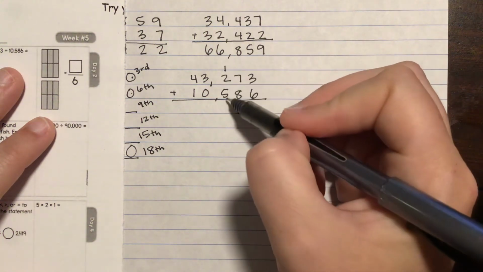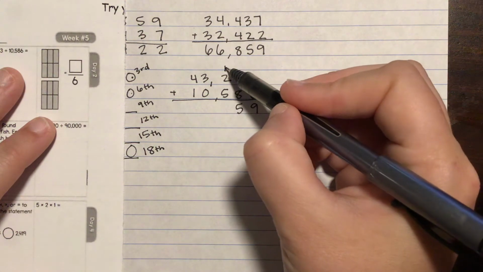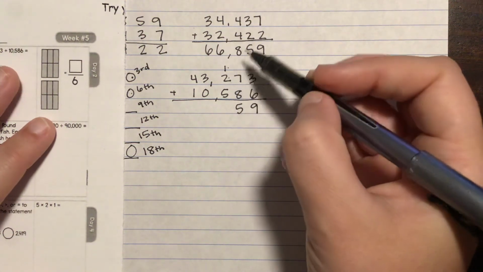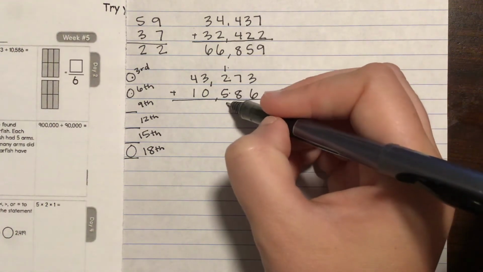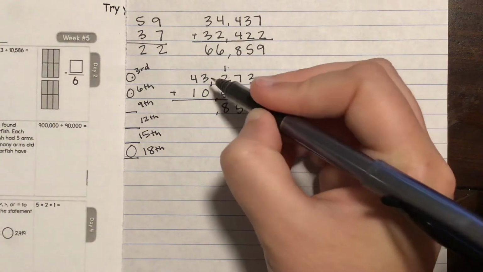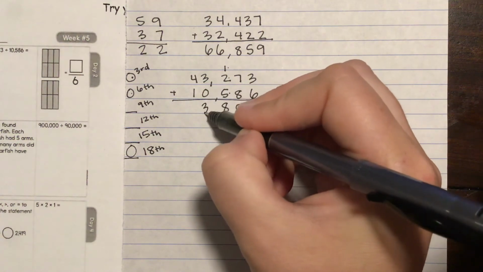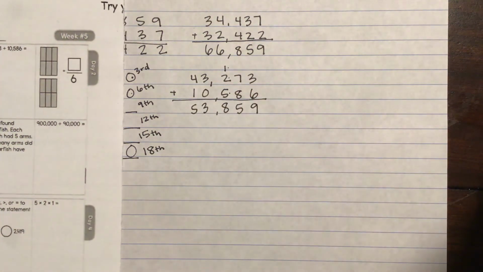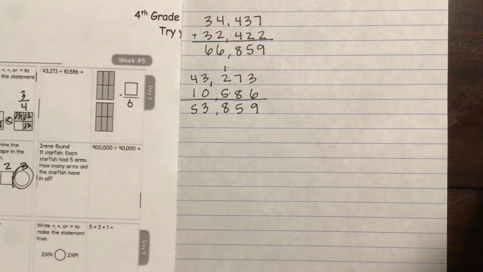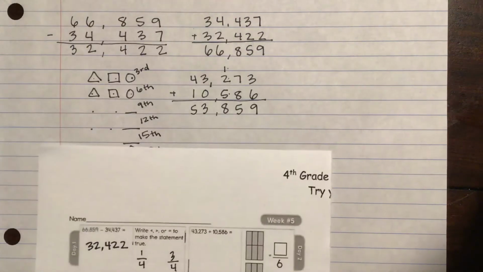That tens will go over to the hundreds column. 1 plus 2 equals 3, and 3 plus 5 equals 8. 3 plus 0 equals 3, and 4 plus 1 equals 5. 53,859.